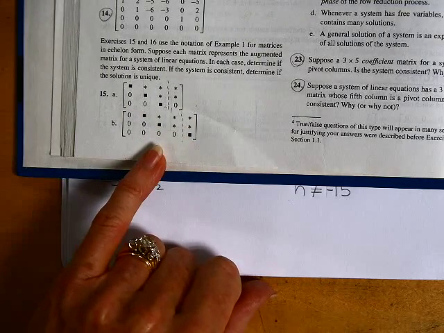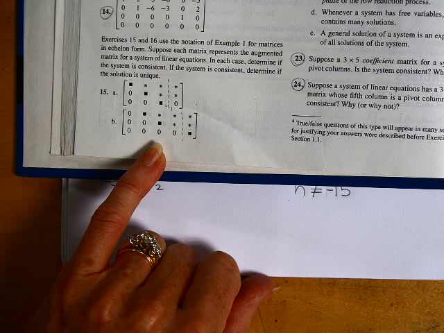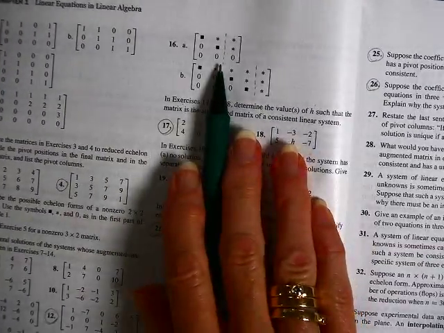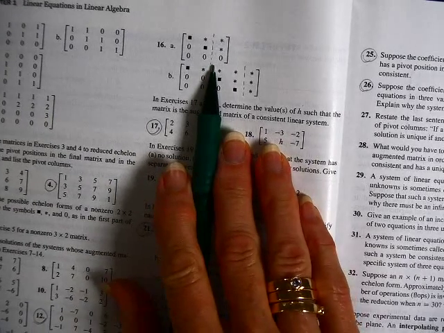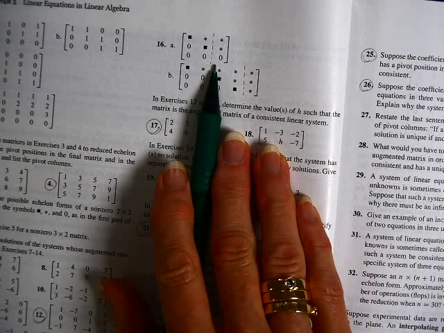All right, what about B? Does it have a solution? Is it consistent or not? Yes. So it is inconsistent, correct? I'm hoping y'all are following. Some of y'all are just staring at it. I can't tell if you're following or not. I hope you are. All right, what about this one? Is it consistent? Yes. Is it unique?